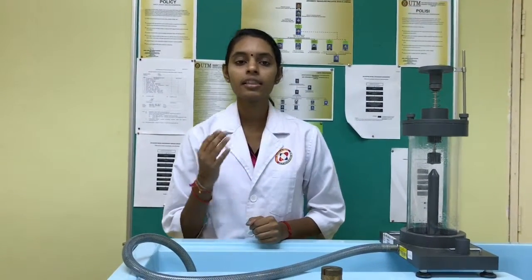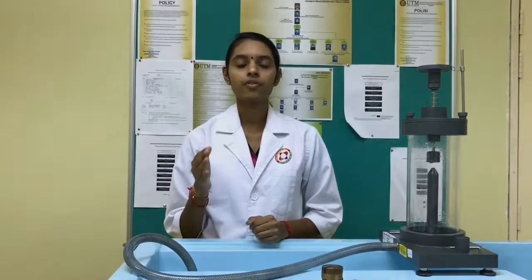The third objective of this experiment is to identify the reaction force produced by the impact of a water jet on different target vanes. Reaction force is based on Newton's third law of motion, where all forces occur in pairs, such that if one object exerts a force on another object, then the second object exerts an equal and opposite reaction force on the first.